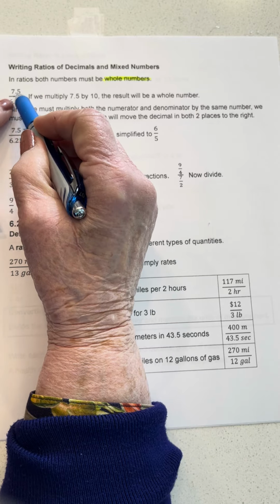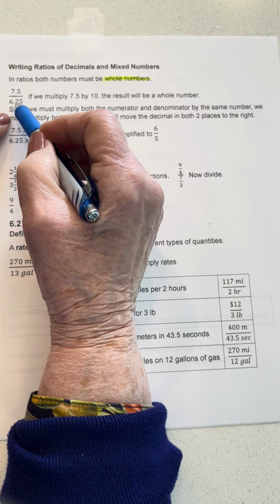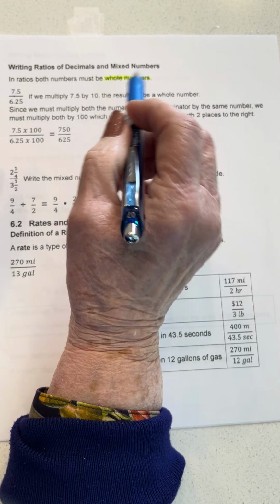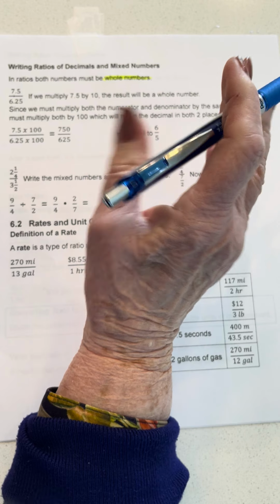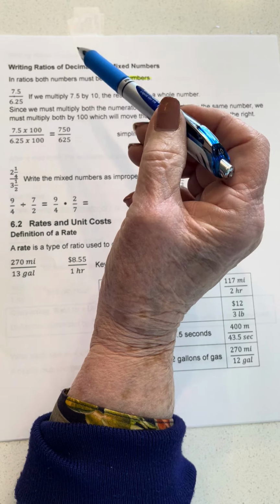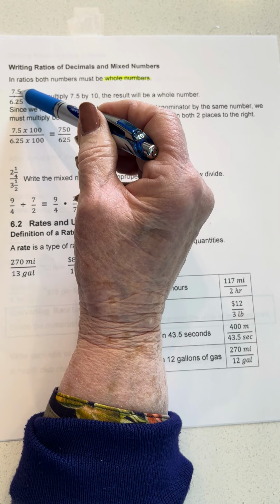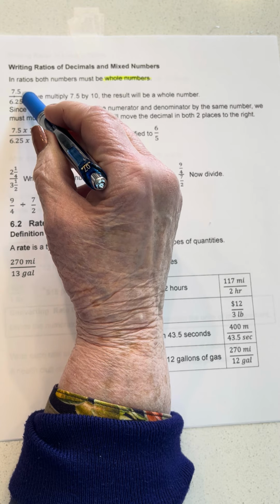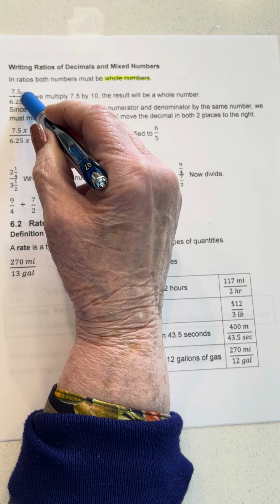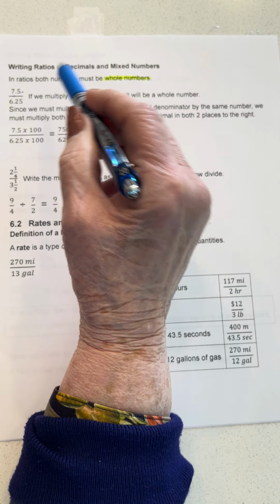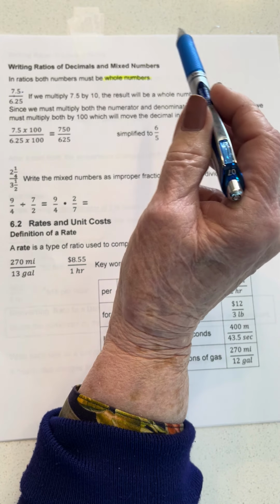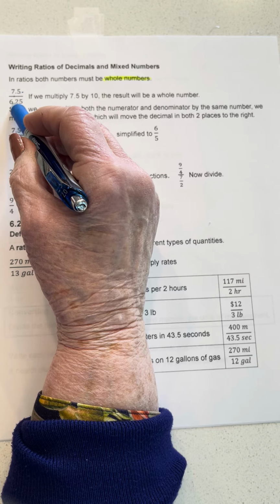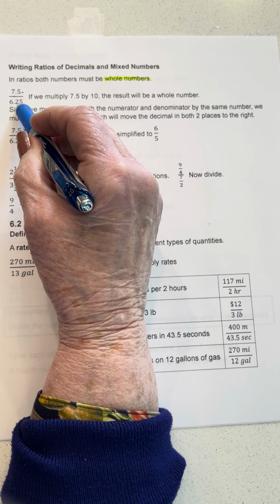So if we had 7 5/10 as compared to 6 25/100, if we want to make those whole numbers, we know that we could multiply this numerator, or the top number, by 10, and that would move the decimal point over, so we would have 75. But if we do that to the numerator, we have to do that to the bottom number, and the bottom number would still have a decimal place in it.